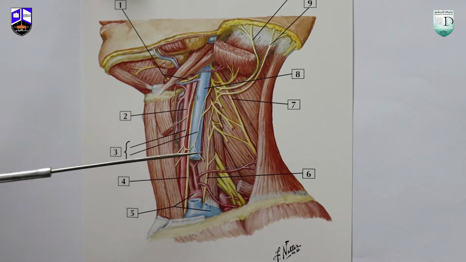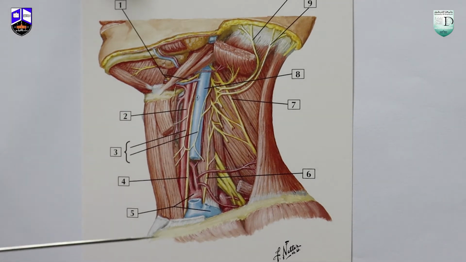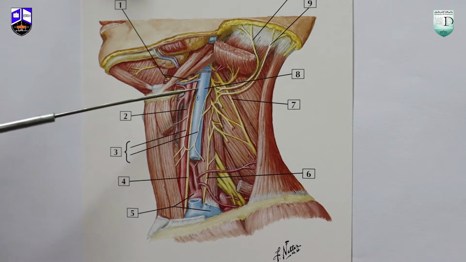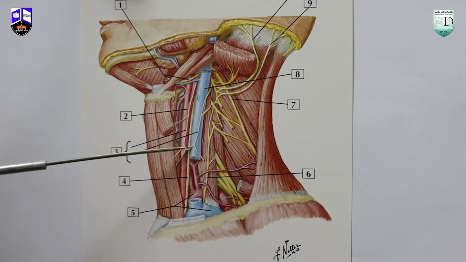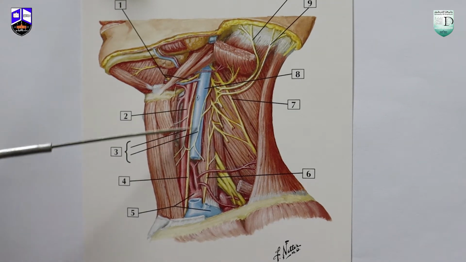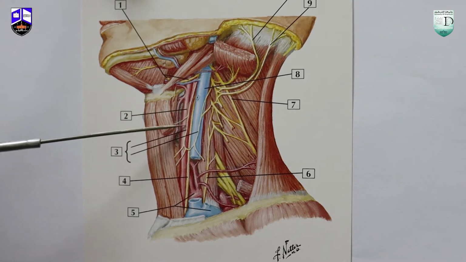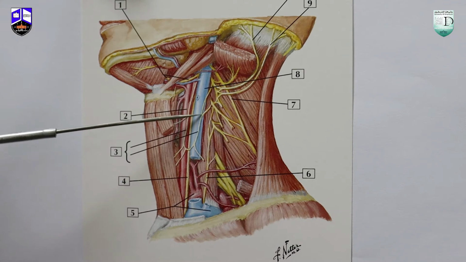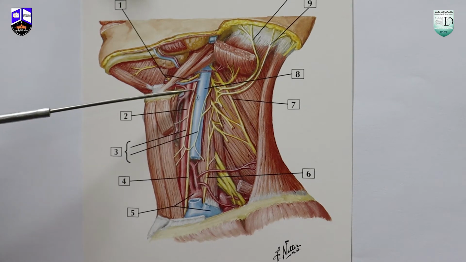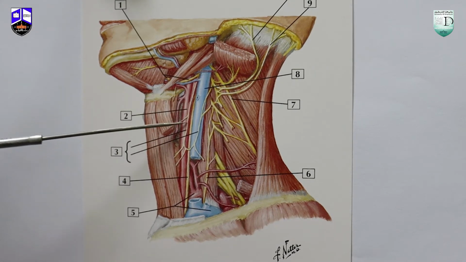Now, moving to the muscular branches, C1 gives the superior root of the ansa cervicalis. The ansa cervicalis is a loop here. It lies in front of the internal jugular vein. This is the superior root of the ansa cervicalis, and this is the inferior root. The superior root is also known as the descendens hypoglossae.